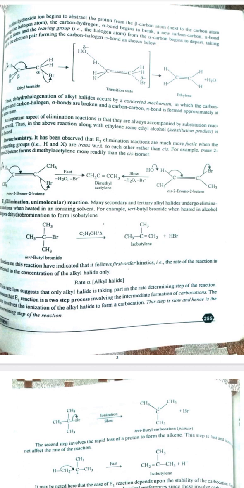As the hydroxide ion begins to abstract the proton from the beta carbon atom next to the carbon atom carrying the halogen atom, the carbon-hydrogen sigma bond begins to break, a new carbon-carbon pi bond begins to form, and the leaving group, that is the halogen atom from the alpha carbon, begins to depart, taking with it the electron pair forming the carbon-halogen sigma bond as shown below. Thus, dehydrohalogenation of alkyl halides occurs by a concerted mechanism in which the carbon-hydrogen and carbon-halogen sigma bonds are broken and the carbon-carbon pi bond is formed approximately at the same time.